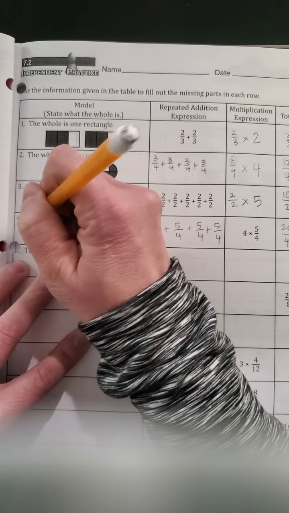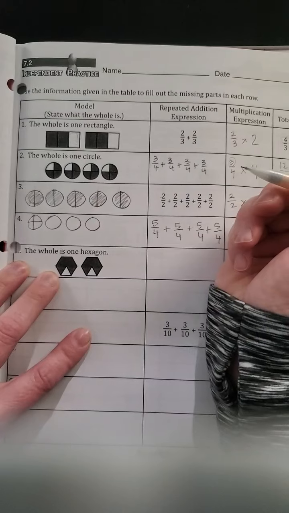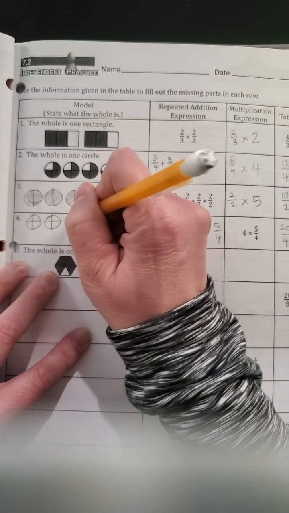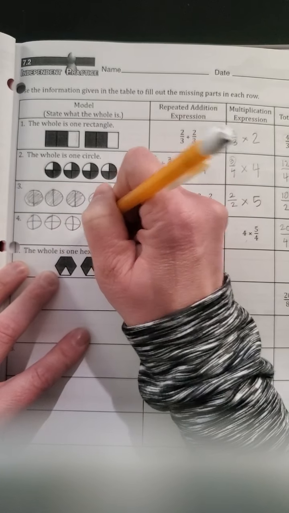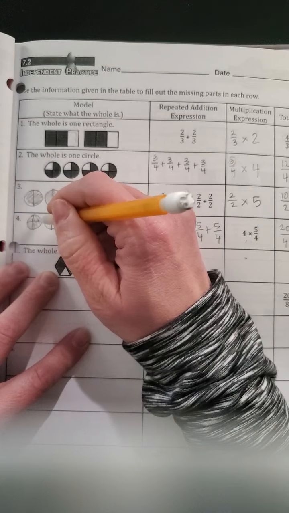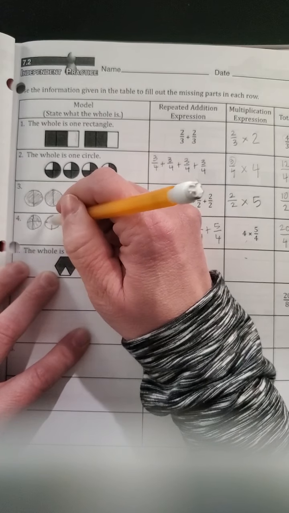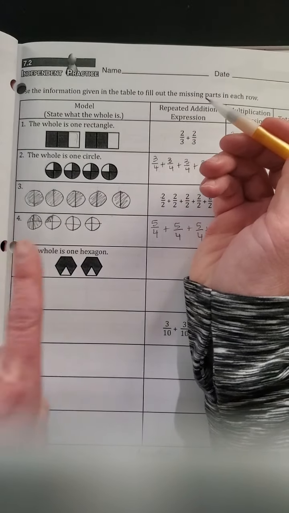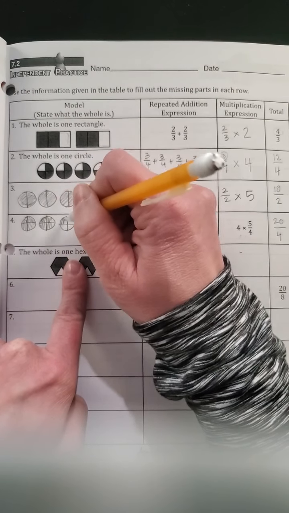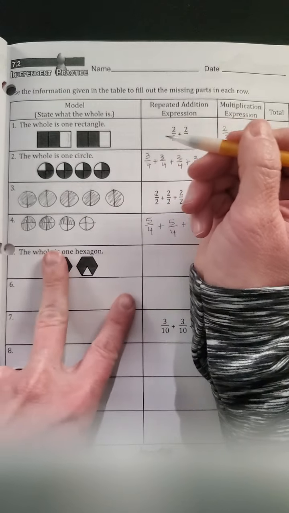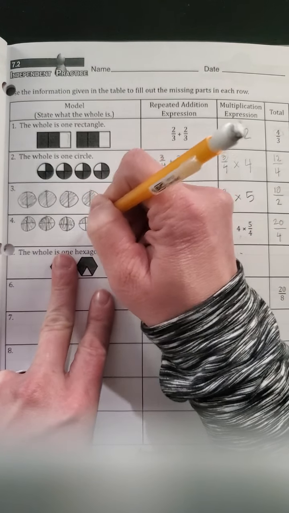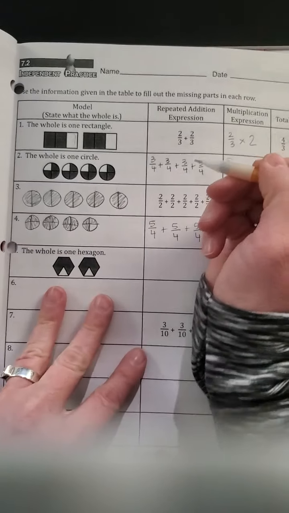If we divide these into fourths, we still need to color 5 of them 4 times. So if I color in 1, 2, 3, 4, 5, that's 1 time. And 1, 2, 3, 4, 5, that's 2 times.